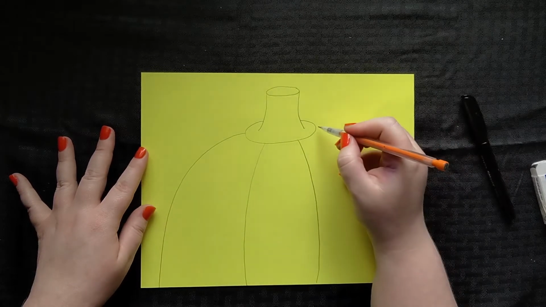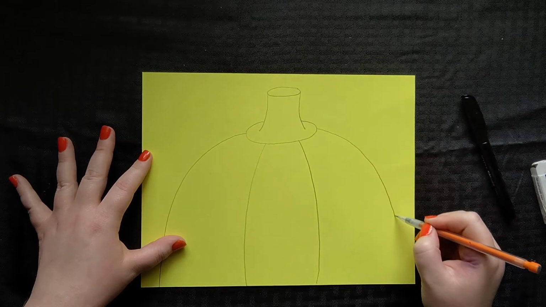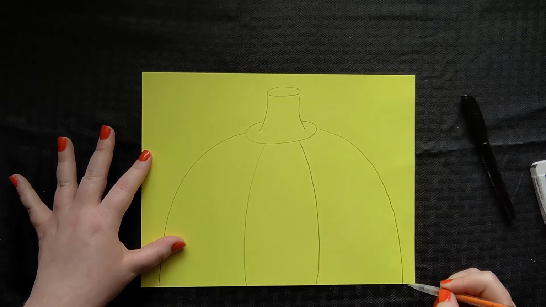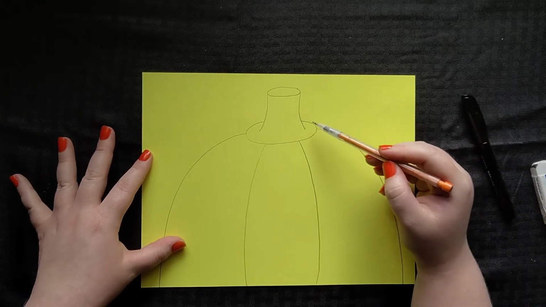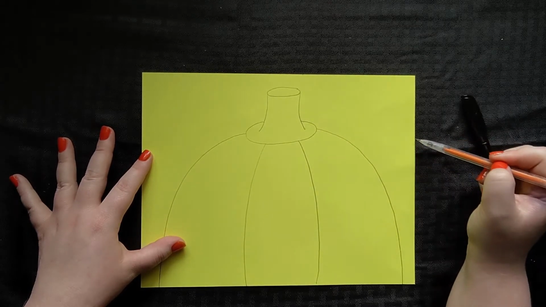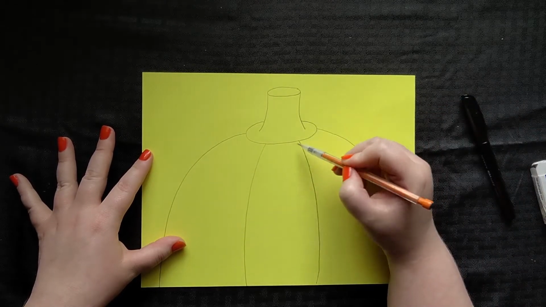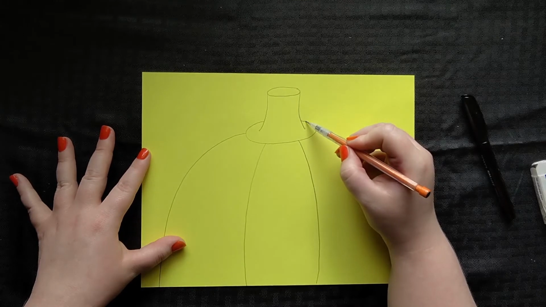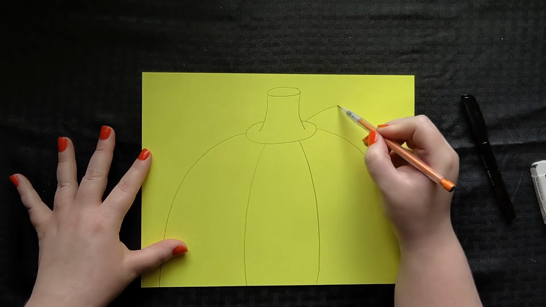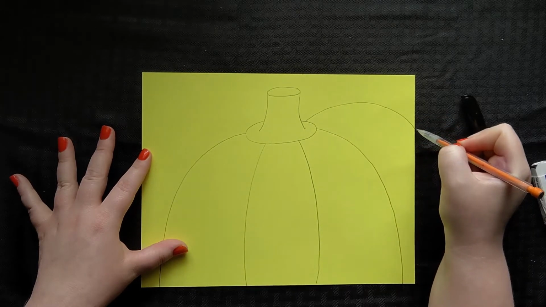So this is the second section of the pumpkin, second and third. And we don't have much more room for another section. So what we're going to do is on this next section, we're going to come out and end on the sides of the paper. Okay, so we are still right here on the bottom oval. This time though, we're going to go up a little bit. We're going to make what looks like a hill. So we're going to go up and then down, and it's going to touch the side of the paper.